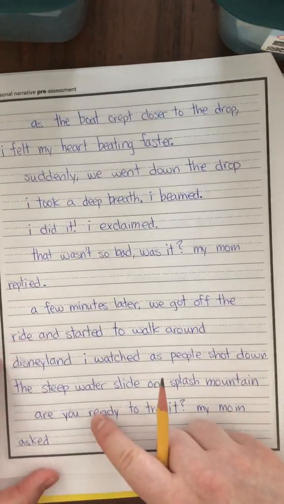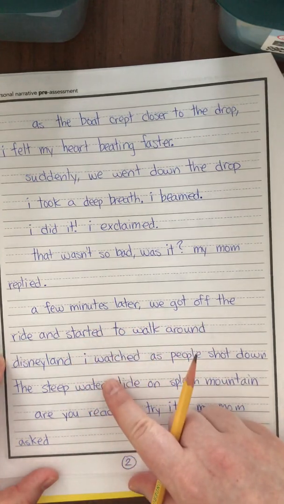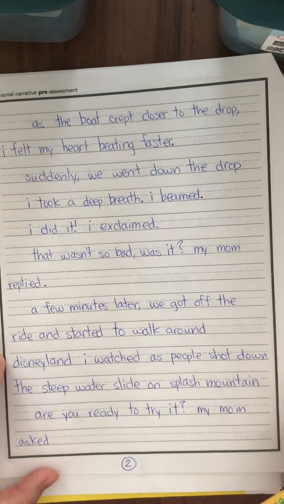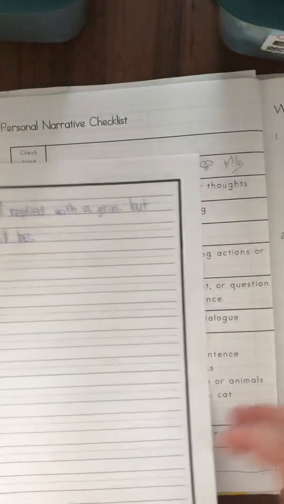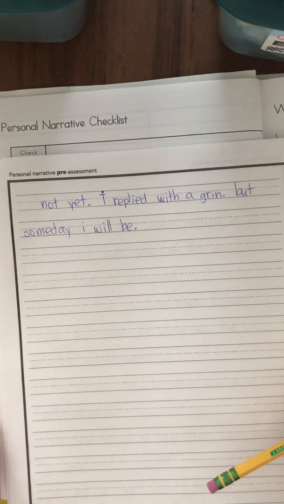A few minutes later, we got off the ride and started to walk around Disneyland. I watched as people shot down the steep water slide on Splash Mountain. "Are you ready to try it?" my mom asked. "Not yet," I replied with a grin, "but someday I will be."